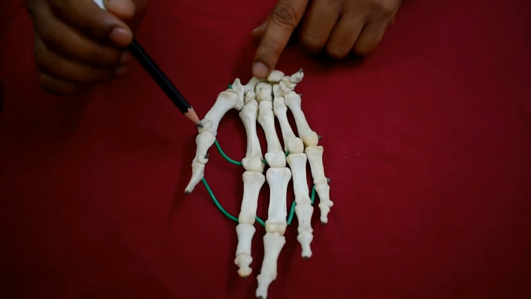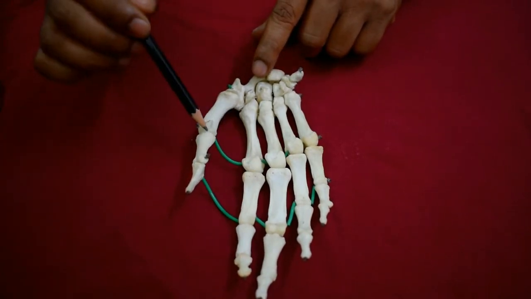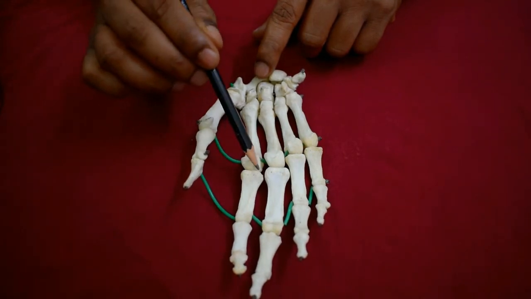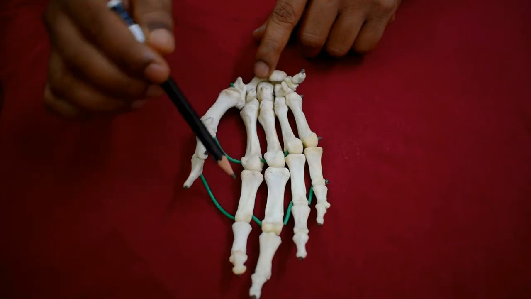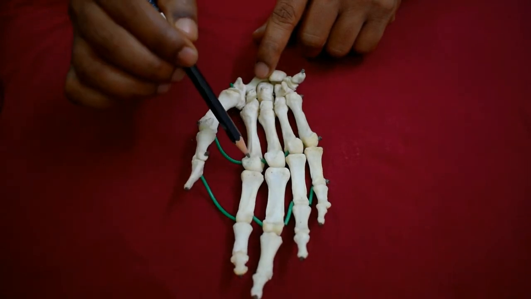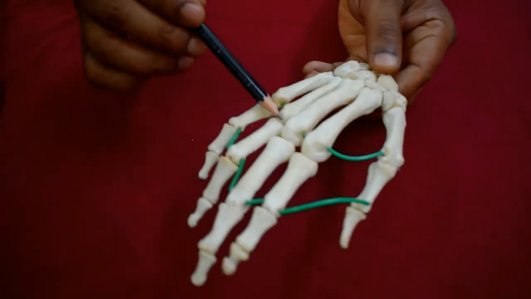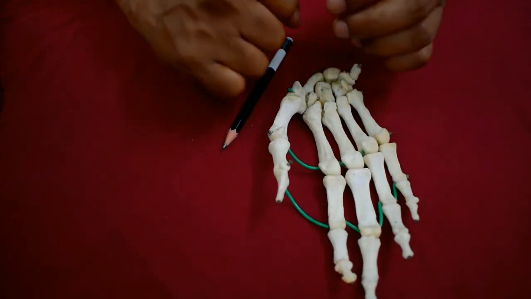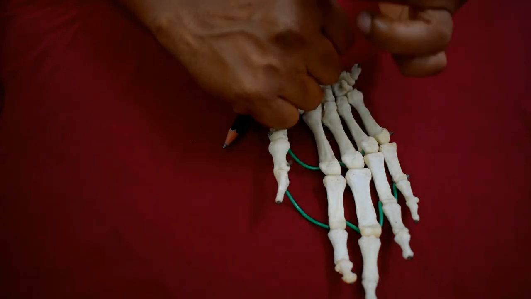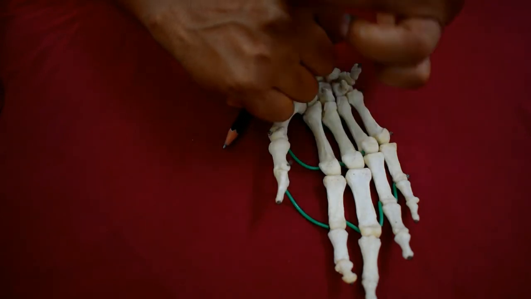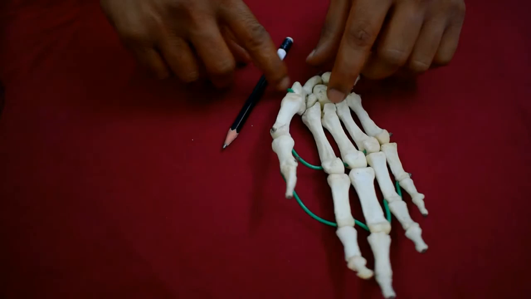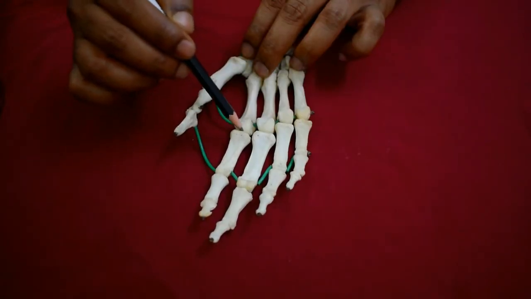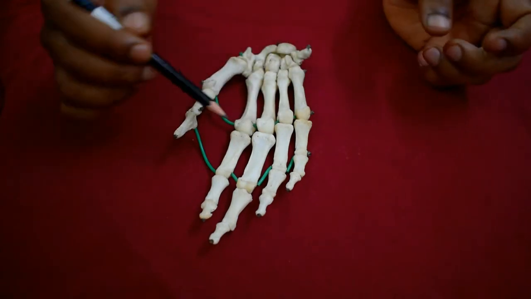Then these are heads. These heads articulate with the proximal phalanx. See, this is the head of the second metacarpal and this is the proximal phalanx of the index finger. It forms the metacarpophalangeal joints. So, these joints are what we call metacarpophalangeal joints. These metacarpophalangeal joints form the knuckles. Right? These are knuckles. Clear? The head of the metacarpal bones with the base of the proximal phalanx forms the metacarpophalangeal joints.